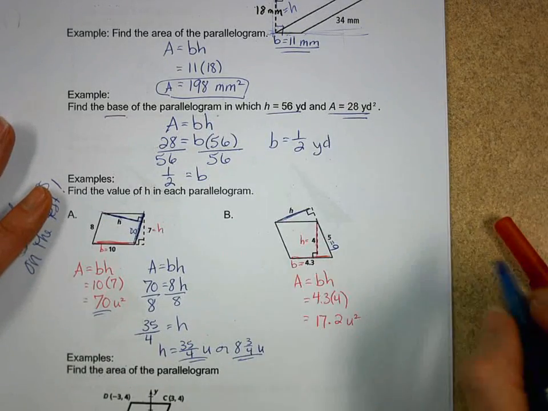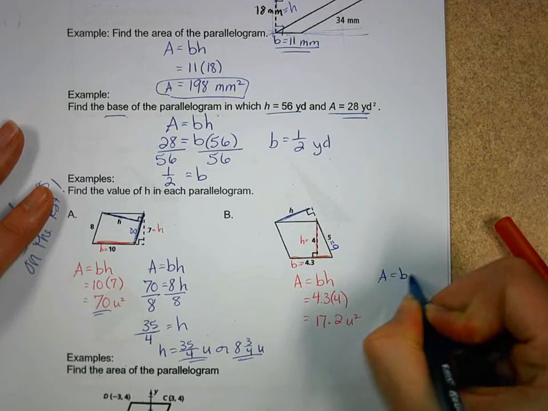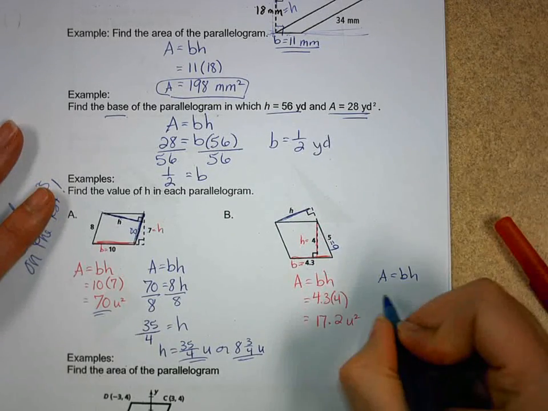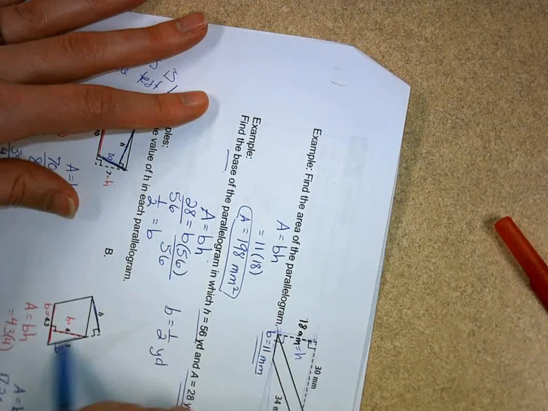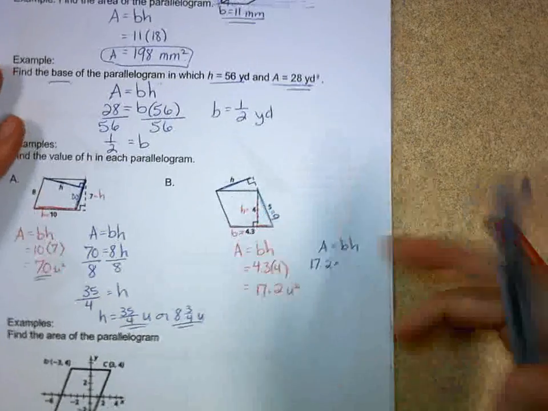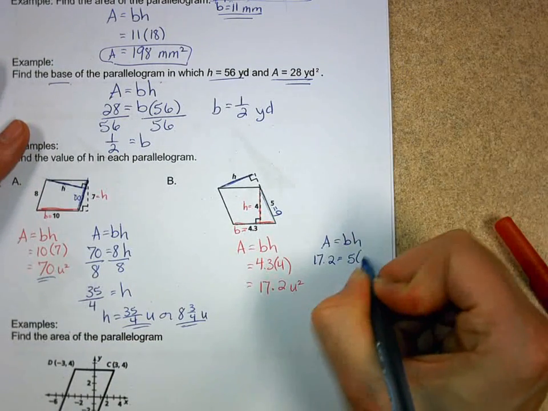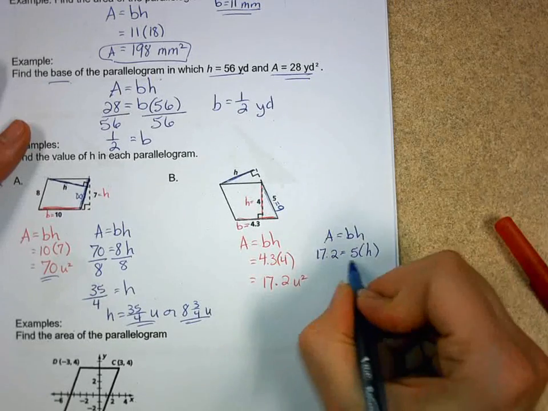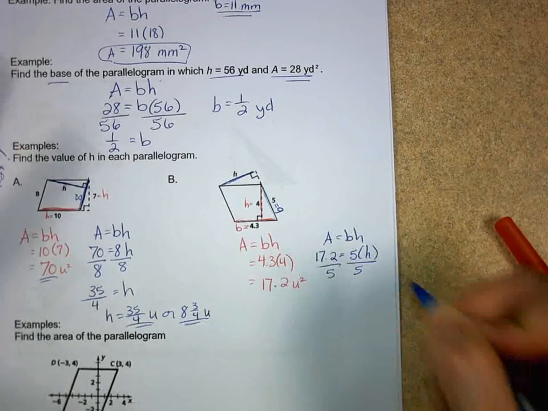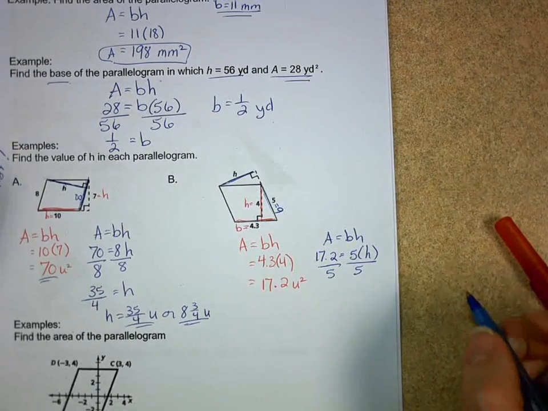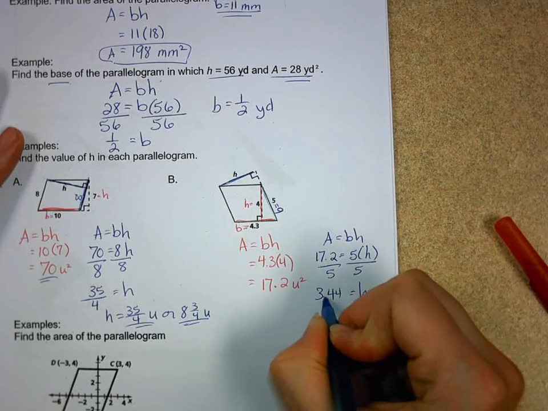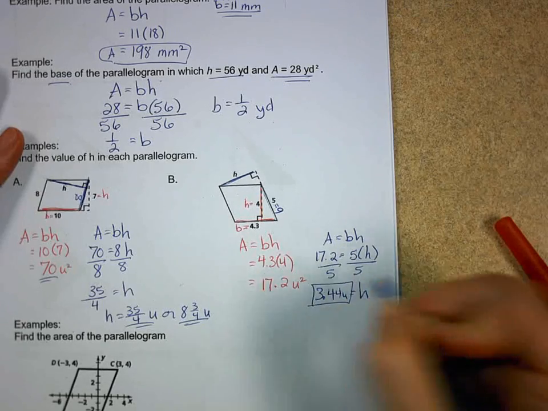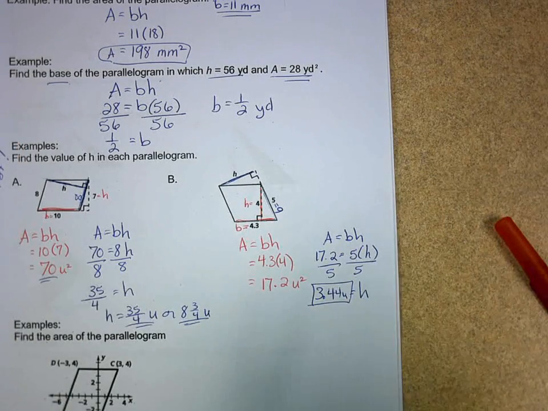I can use that to solve for the missing height. Again, notice I'm writing my formula down. I get 17.2. My base this time is going to be the 5 right here, and that would be my height for it. So we're going to go 5 times the height. Go ahead and solve for the height. Now, cool thing is, remember, if I give you a decimal, you can give me a decimal. So your height is going to equal 3.44 units. So be really careful when you work with these.